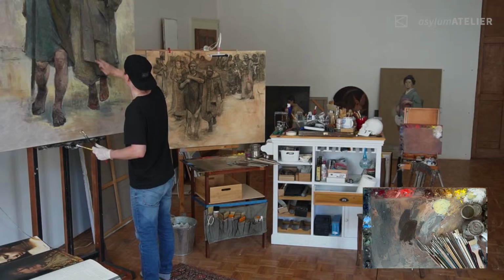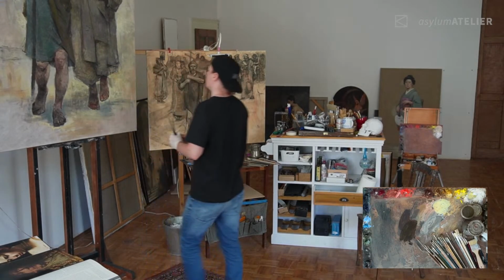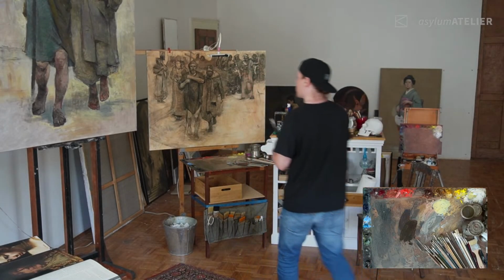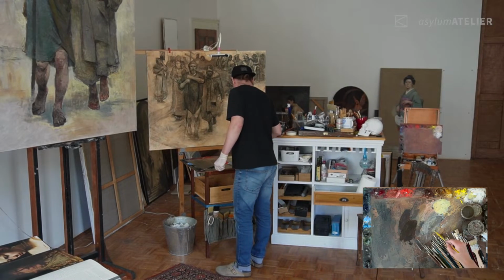So it's just going to push this away, and it's going to create this kind of shape. So what I'm doing right now, I'm adjusting a position.